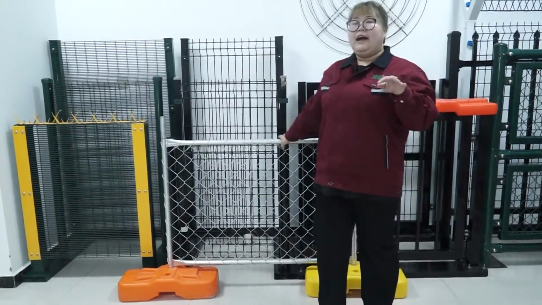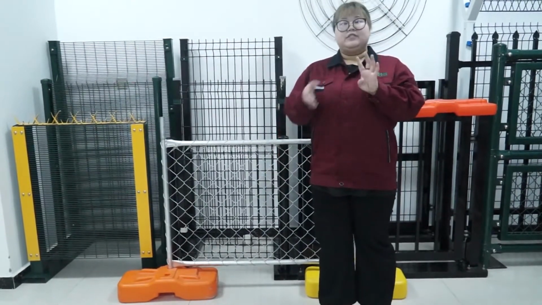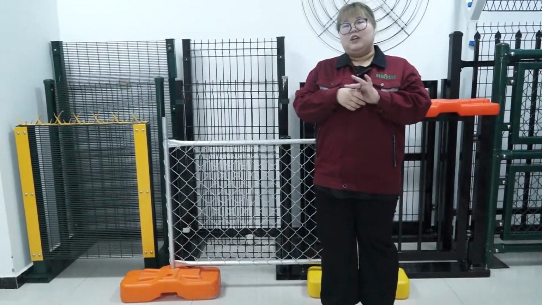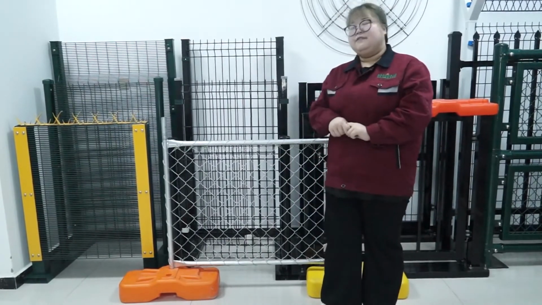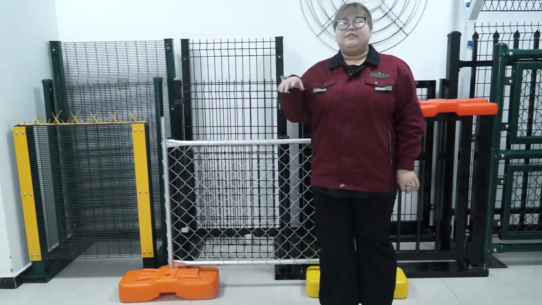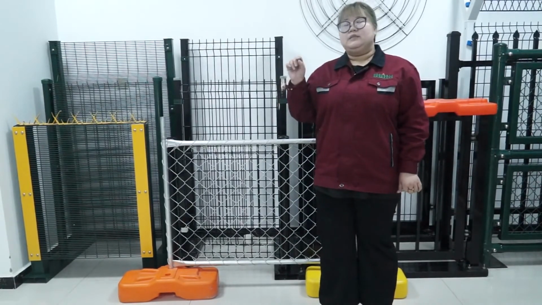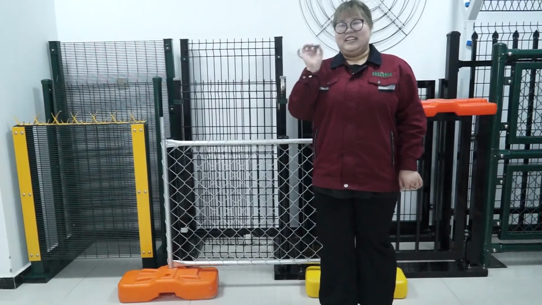And we also have a higher zinc coating. It's about 400 to 500 gram per square meter. It's very stable, so its price is a little expensive.